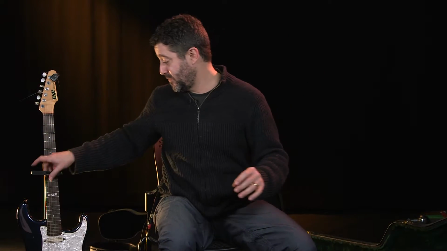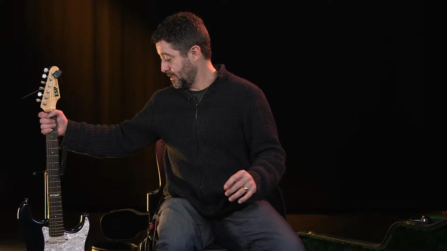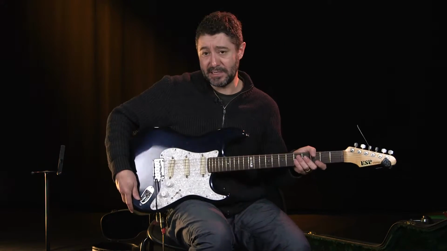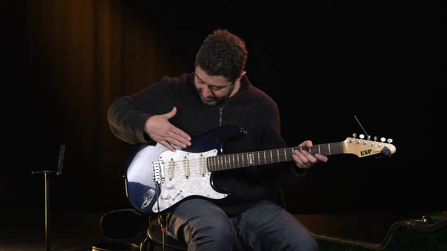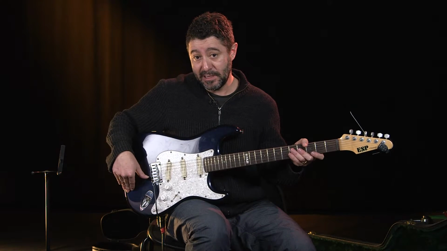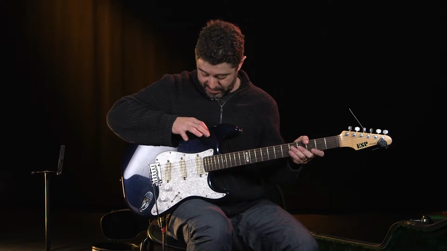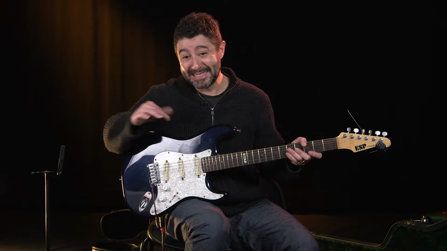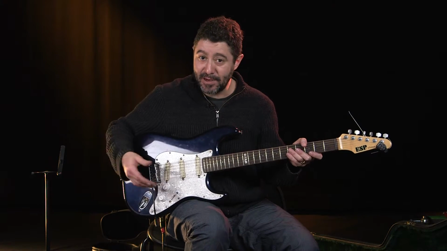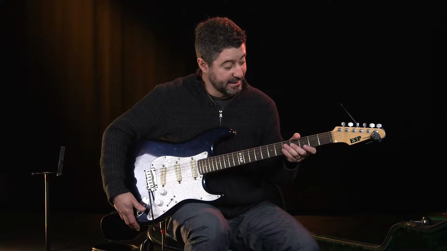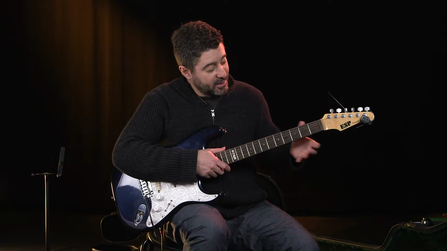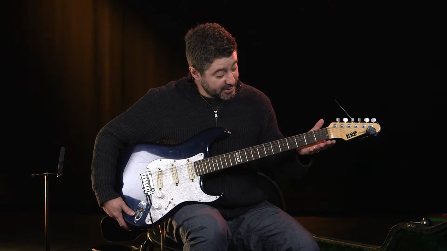So the final type of instrument is an electric guitar. And there's two varieties of electric guitars. This is a solid body electric guitar, and there's also other guitars that are hollow inside, and there's some that are actually semi-hollow. Later on, we'll discuss those details in more detail.